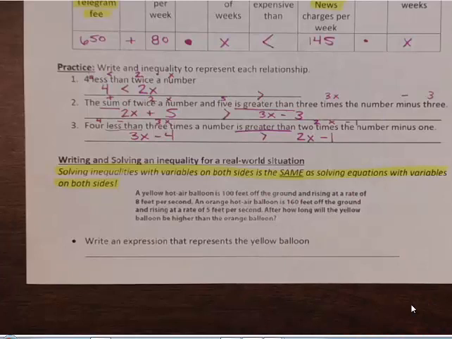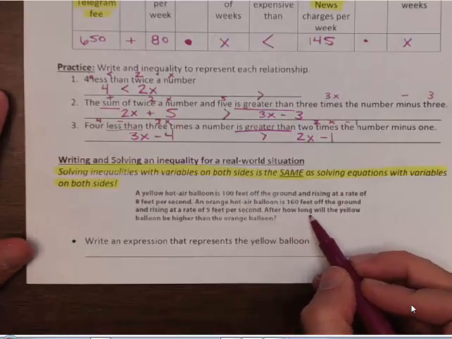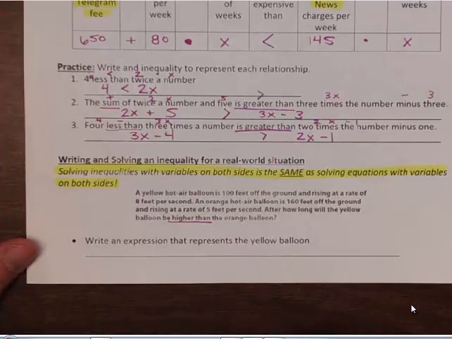So here we're comparing the yellow balloon and the orange balloon. And in our question it says about after how long will the yellow balloon be higher than the orange balloon. So I know I'm going to be using an inequality here. So first of all, let's break it down. We're going to write our inequality with the left side of our equation and then our right side with an inequality symbol in the middle.